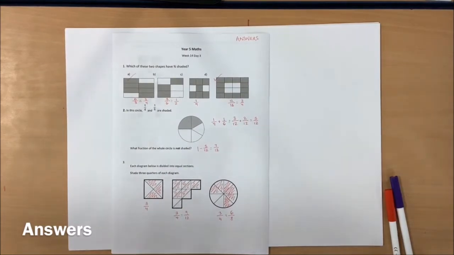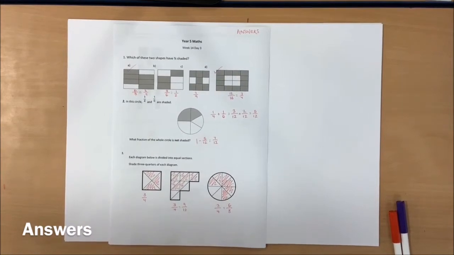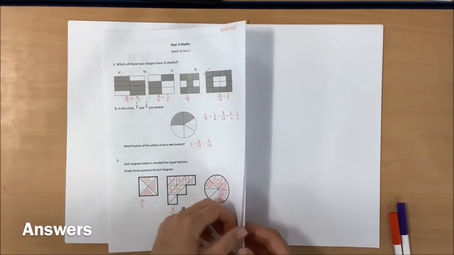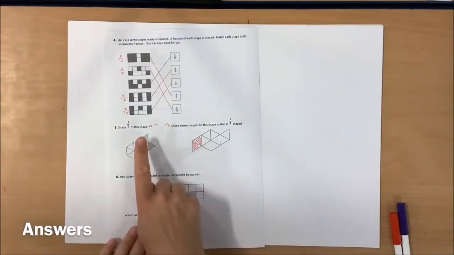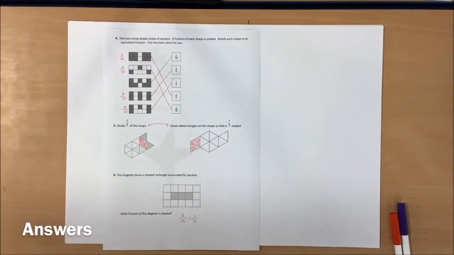Here are the answers for yesterday. Now while I was doing the answers I did spot a mistake in one of the questions, which you almost certainly spotted while you were doing them as well. So there's your answers for the first page. And it was this one. Look, the questions were the wrong way round. So please don't worry about that one if you didn't work that one out.